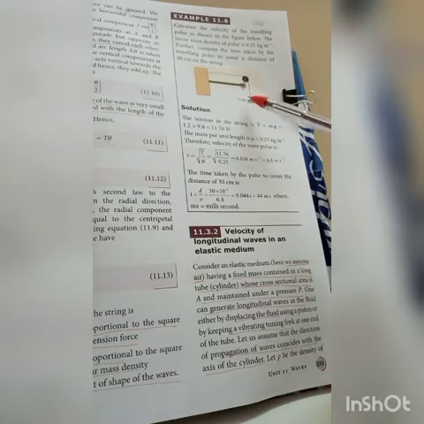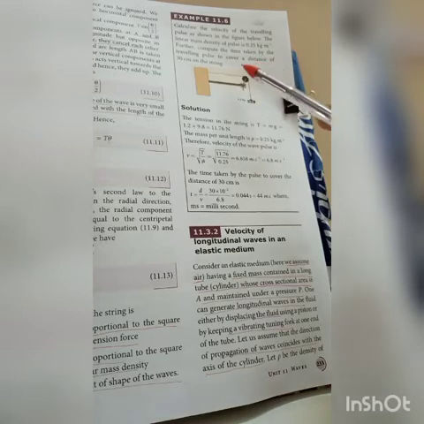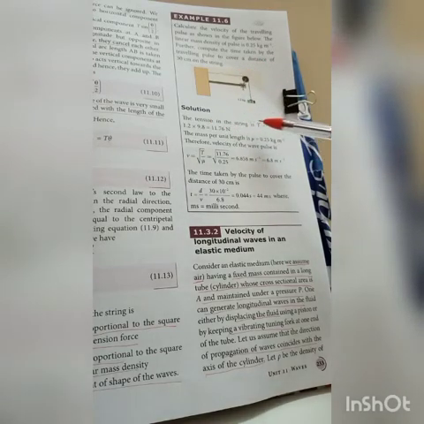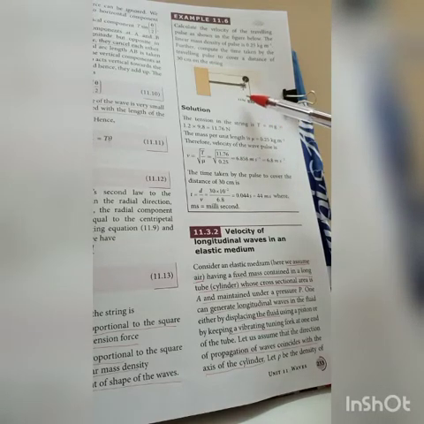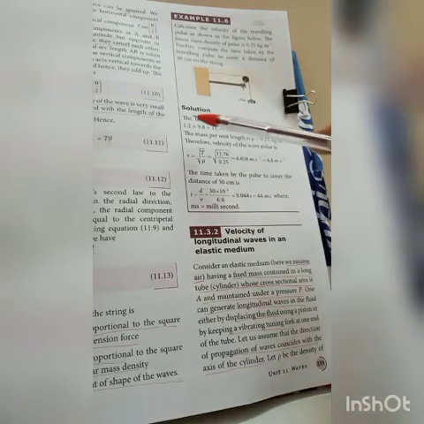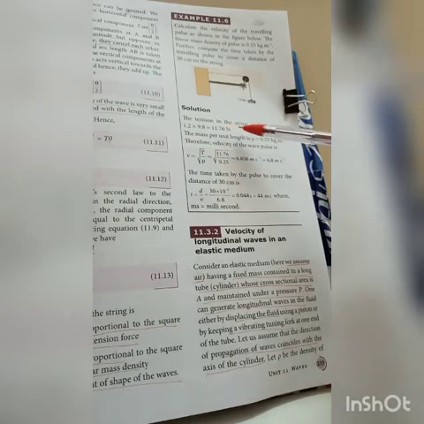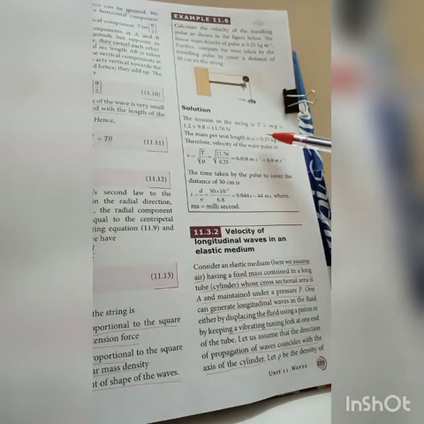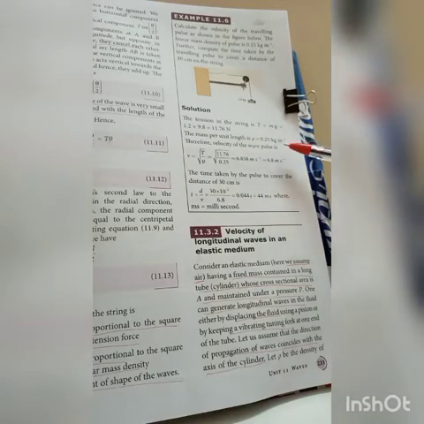Because the mass is attached to this, I can say that the string is under tension. The tension in the string T is equal to M into g. A mass of 1.2 kg is attached here, so T is equal to 1.2 into 9.8, which is equal to 11.76 Newton. Given the mass per unit length mu is equal to 0.25 kilogram per meter. You are asked to calculate the velocity of the wave pulse.